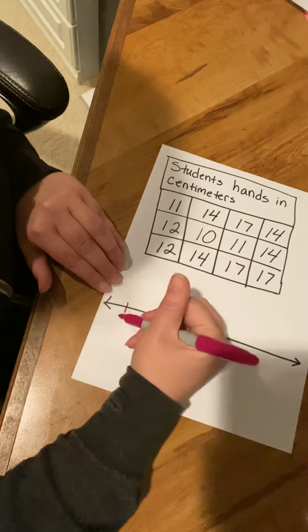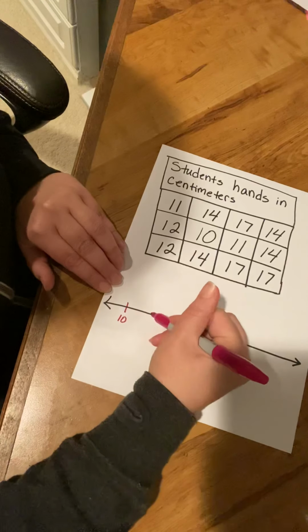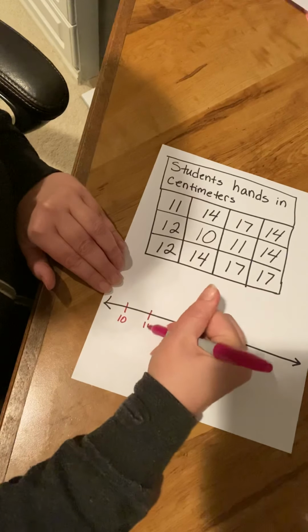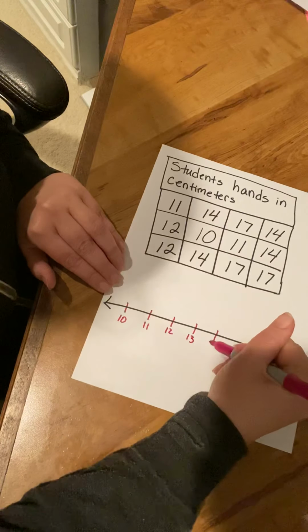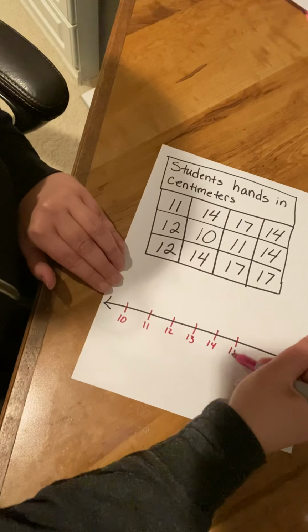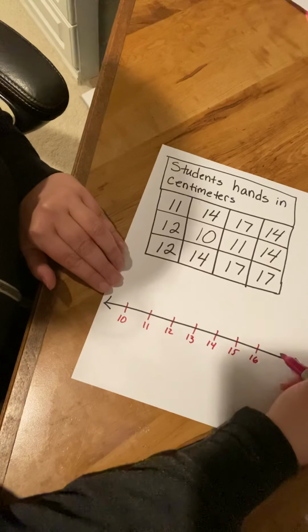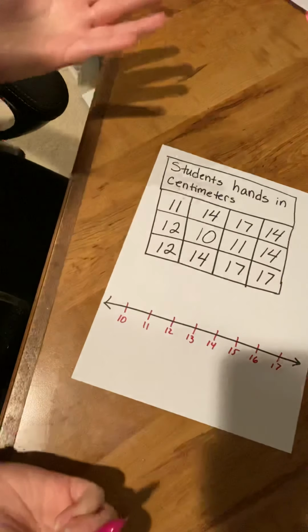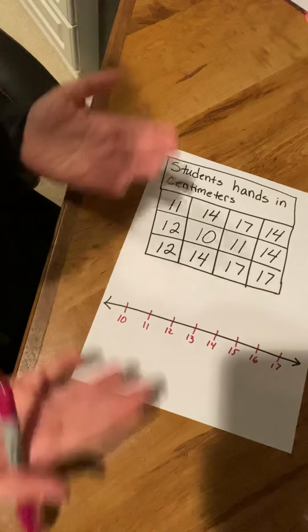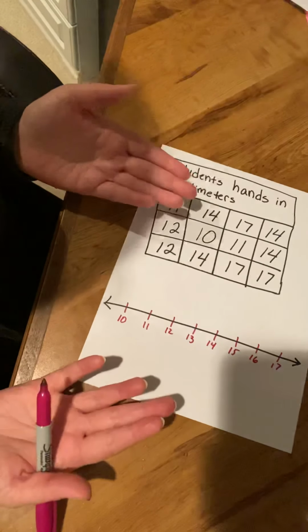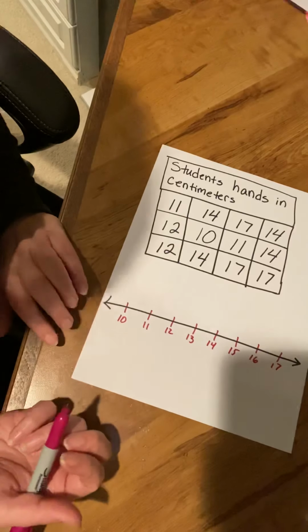This is gonna be 10, 11, 12, 13, 14, 15, 16, 17. I don't need 0 through 9 because I'm not even going to use them. They're not up here. So this is a choice that you can make.